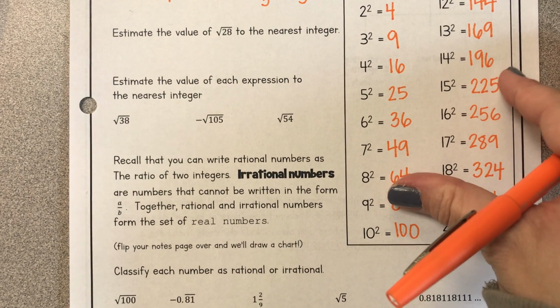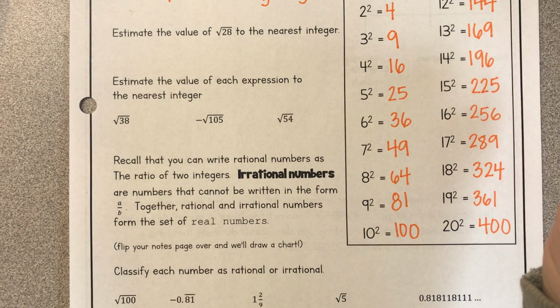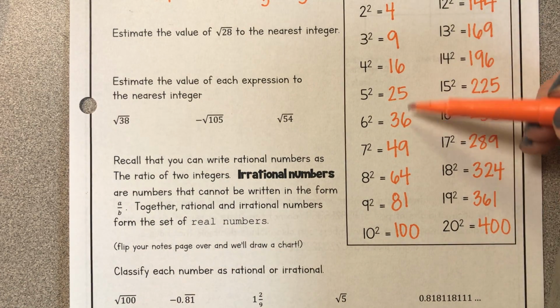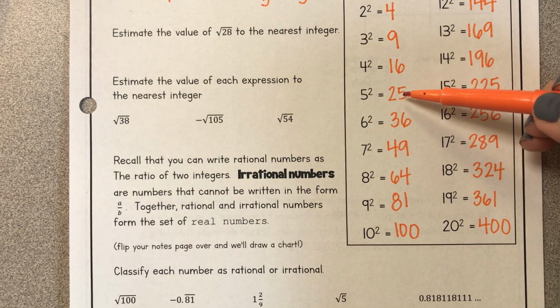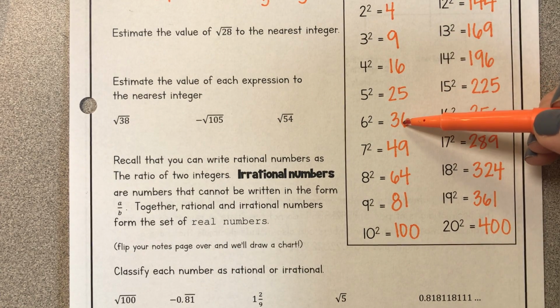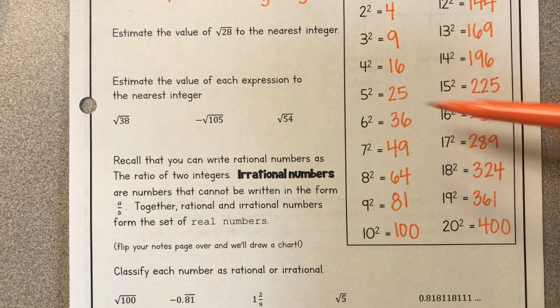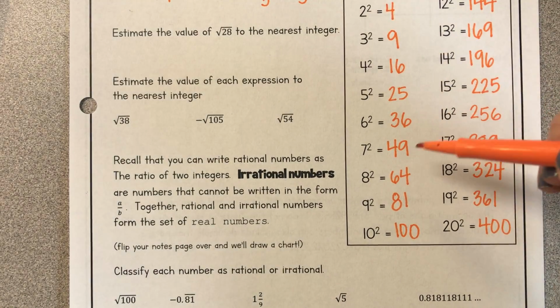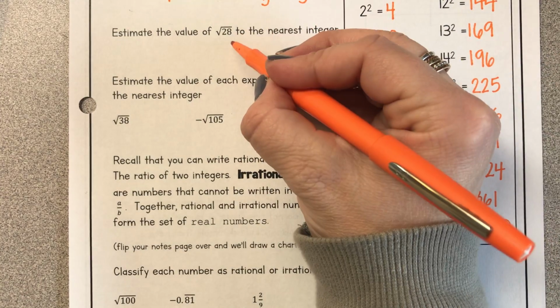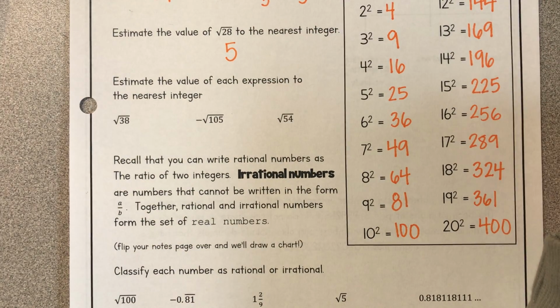So the next part says, estimate the value of the square root of 28 to the nearest integer. What that means is 28 is not a perfect square, but which one is it closest to? It's closest to 25, and the square root of 25 is 5. So on a number line, this would be closest to 5.